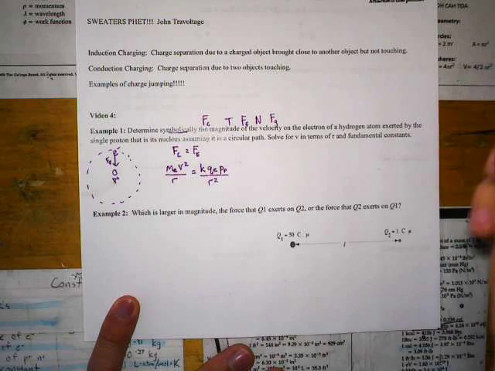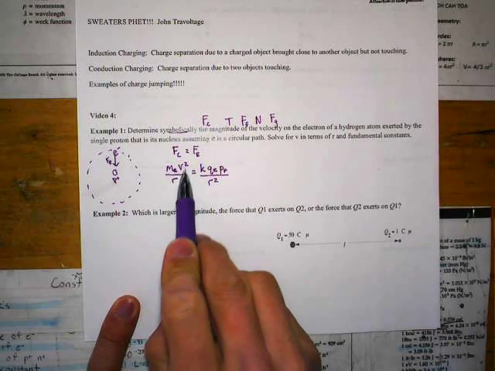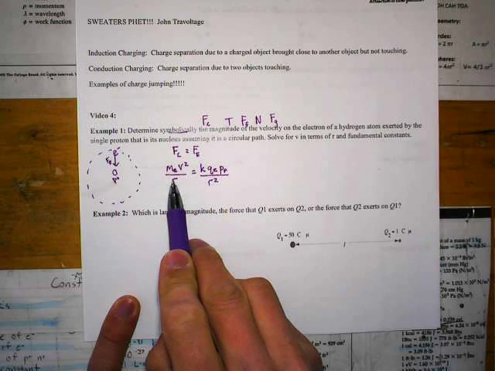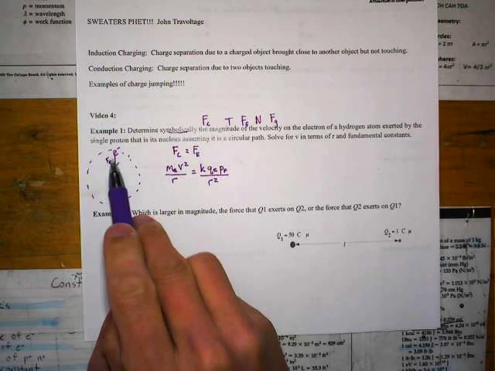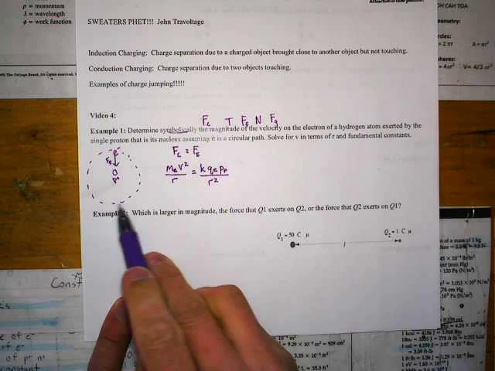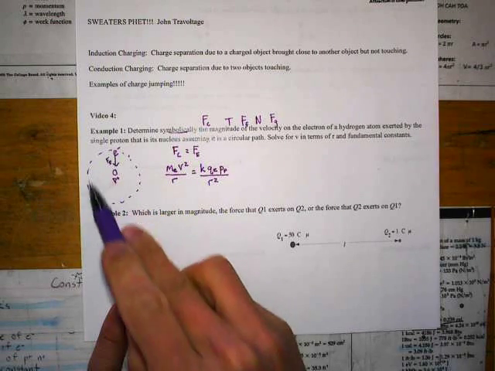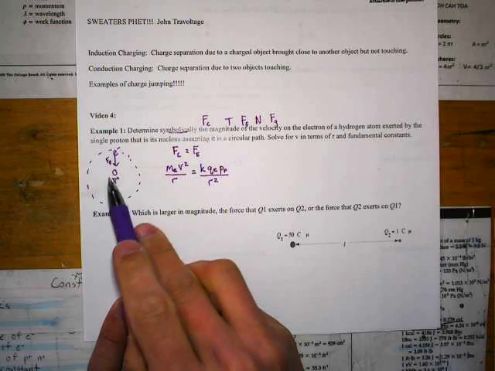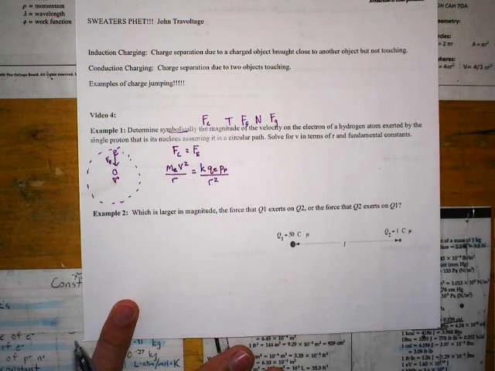Now why the mass of the electron in the centripetal force equation? When we're talking Fc, it's always the mass of the thing that is actually orbiting, not the mass of the central object. So we've got to keep that straight.